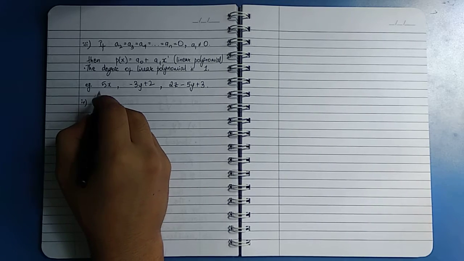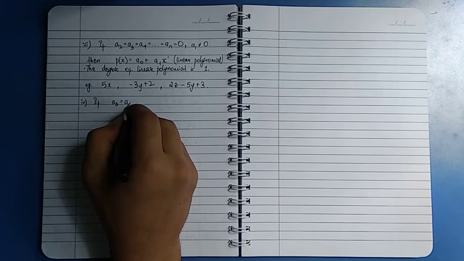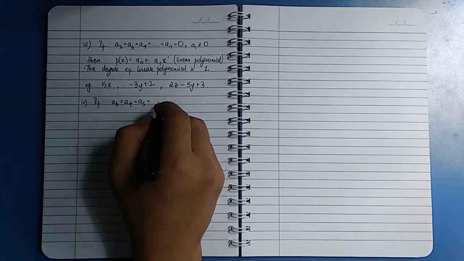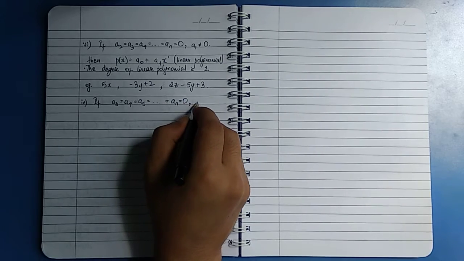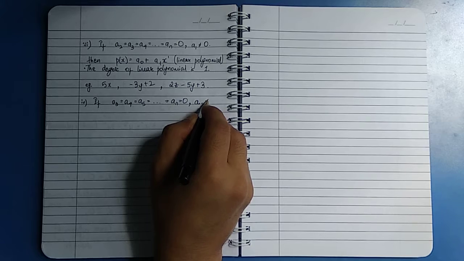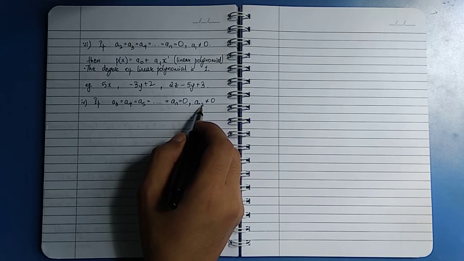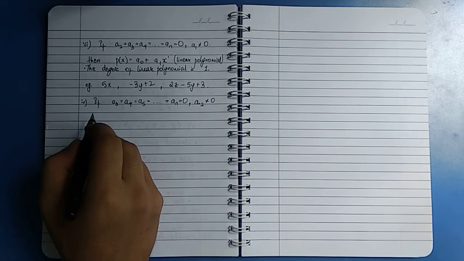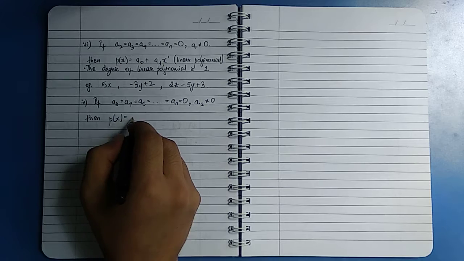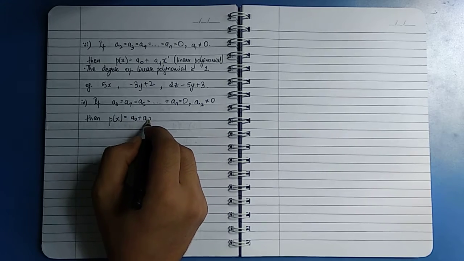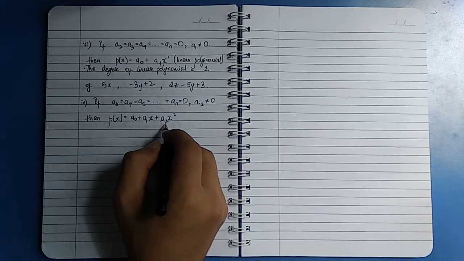Number 4. If a3, a4, a5, so on till an all are 0 and a2 should not be equals to 0, if the coefficient of x square is not 0, then p of x becomes a0 plus a1x plus a2x square, and this will for sure exist.